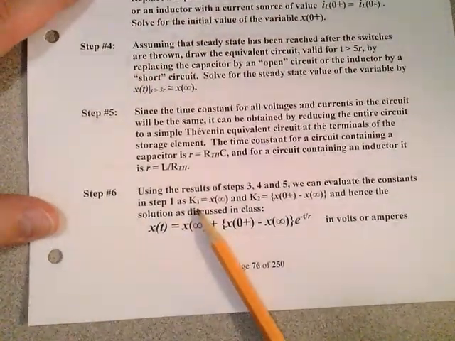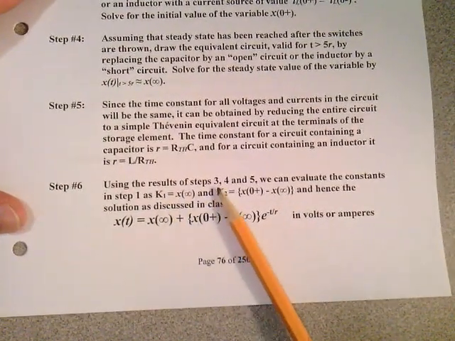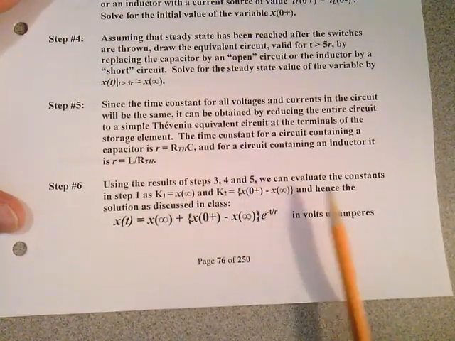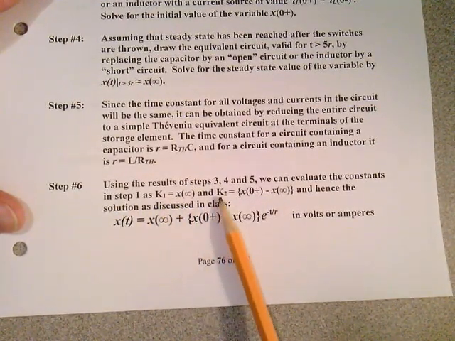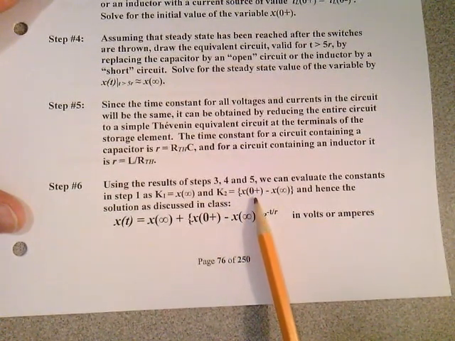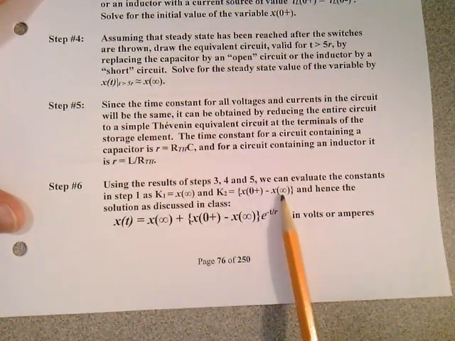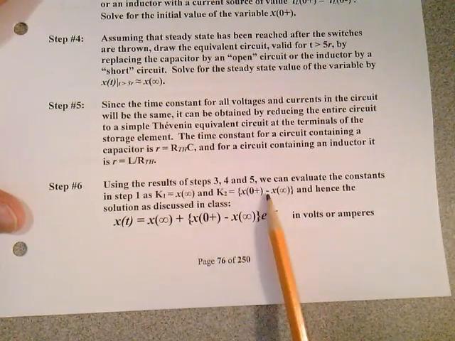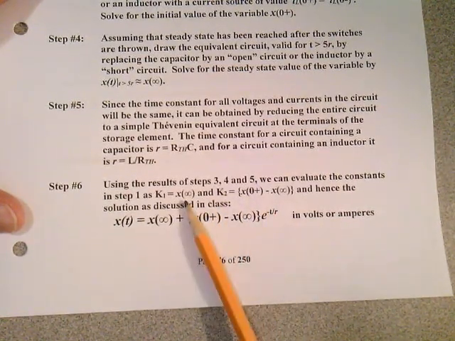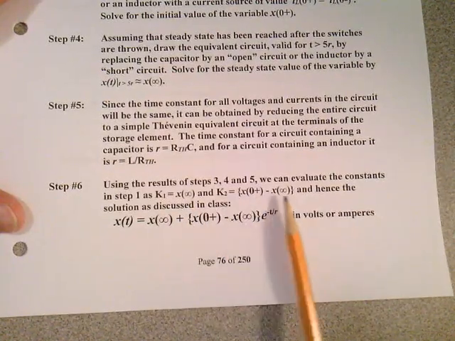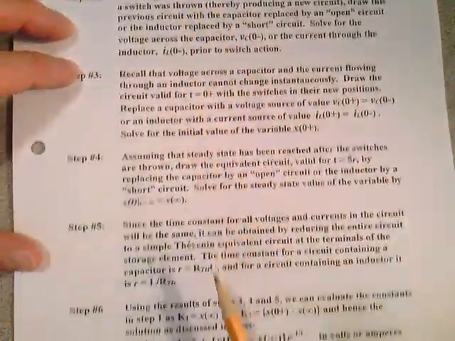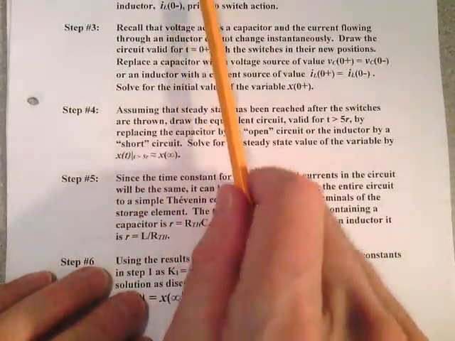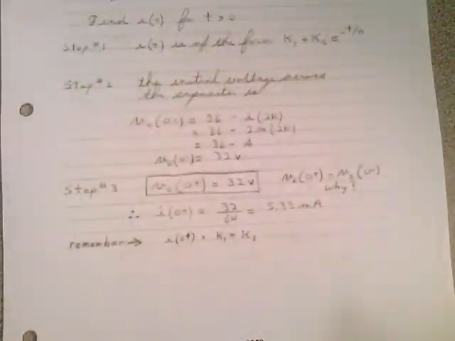And then finally, step 6, using the results in steps 3, 4, and 5, we can evaluate the constants in step 1 as K1 is equal to x of infinity and K2 is equal to x of 0 plus minus x of infinity. We derived these 3 times before in previous pages or lectures, and hence the solution as discussed. Now, this might sound a little confusing as I read through these 6 steps, but we've been doing this all along, and it'll make sense as we go through some problems.